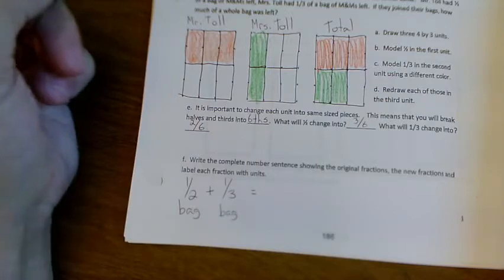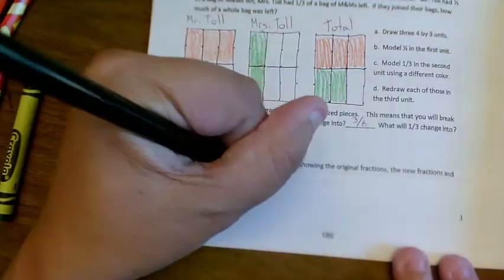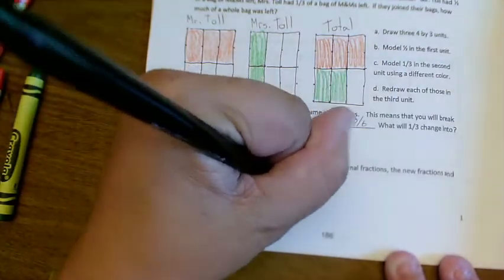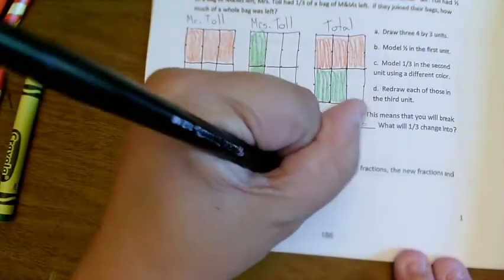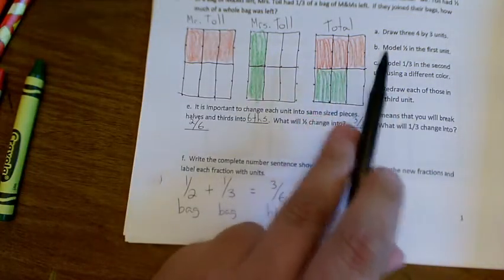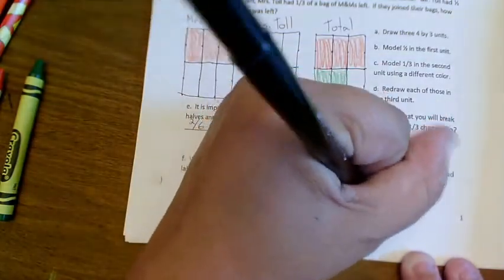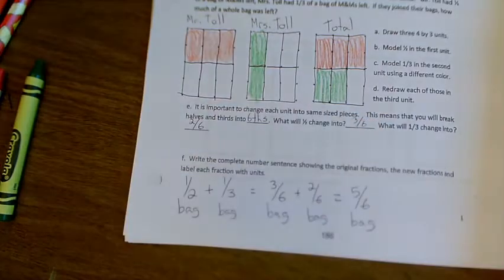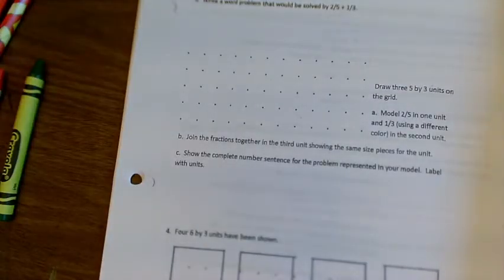So 1/2 we converted into, that's equivalent to 3/6 of a bag. And then 1/3 would be 2/6 of a bag. And so then based on our picture, the final answer is 5/6 of a bag. Okay, so there is 1 and 2. All right, let's look at the next page.